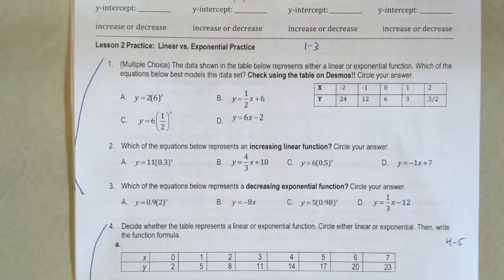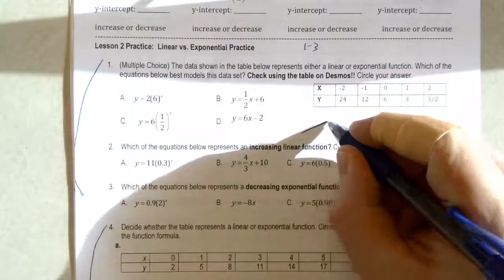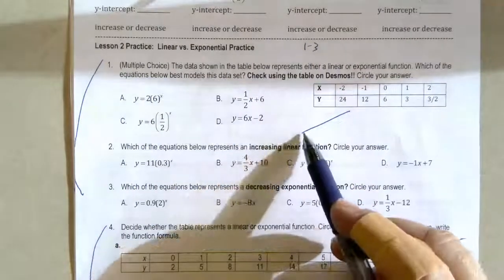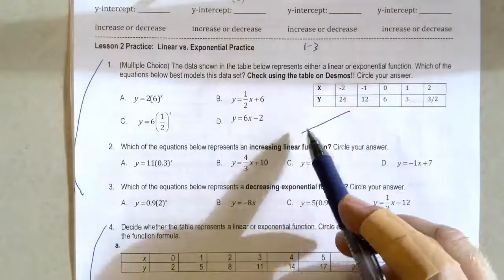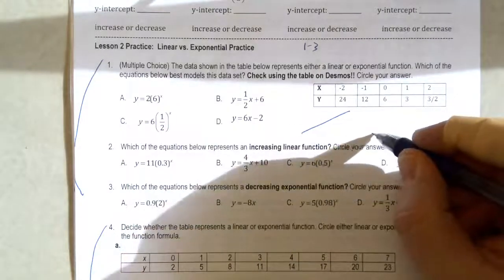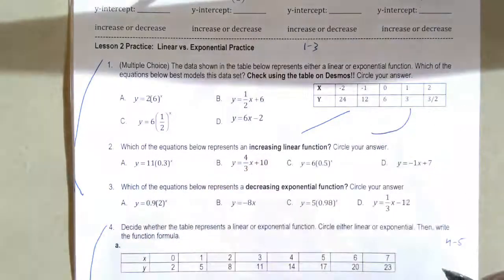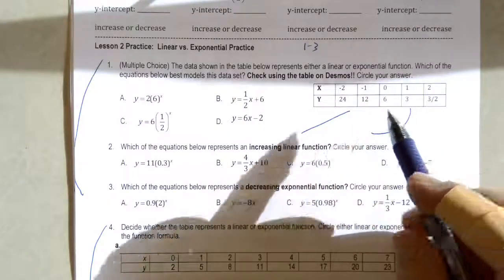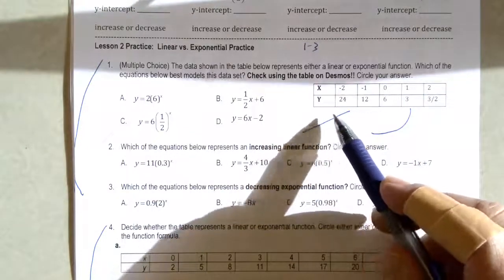The data shown in the table below represents either a linear or exponential function. Which of the equations below best models this data set? Okay, so we're going to circle our answer. Remember, a linear model is a straight line. If we graph it, the slope is constant. So, for example, up 2 over 3, up 2 over 3, or plus 3 over 1, plus 3 over 1, right? The graph of an exponential all deals with multiplication, right? Times 2, times 2, times 2, or times 3, times 3, times 3, whereas for linear the slope is constant, like plus 3, plus 3, plus 3, okay?